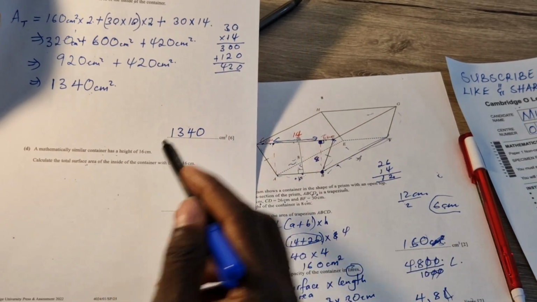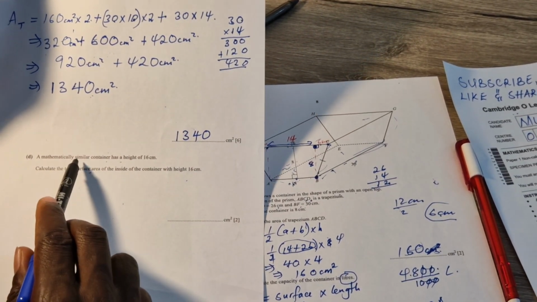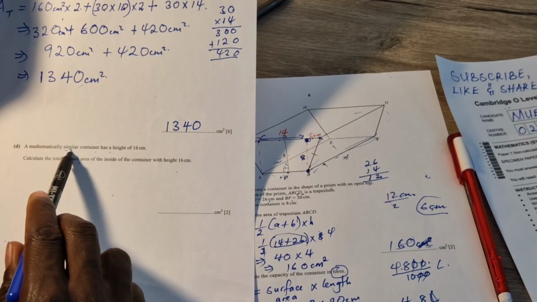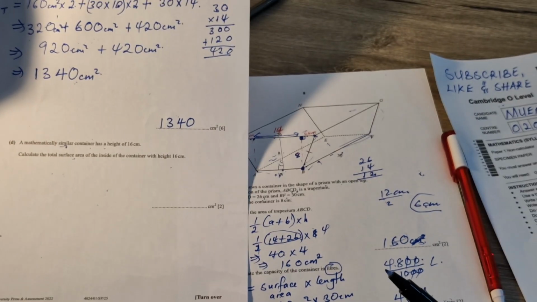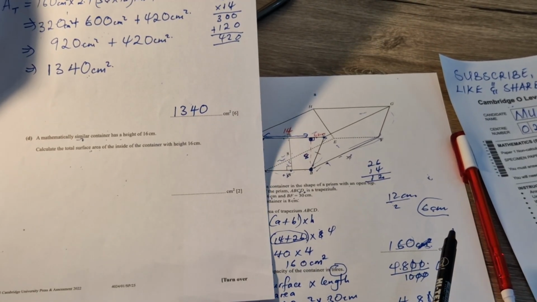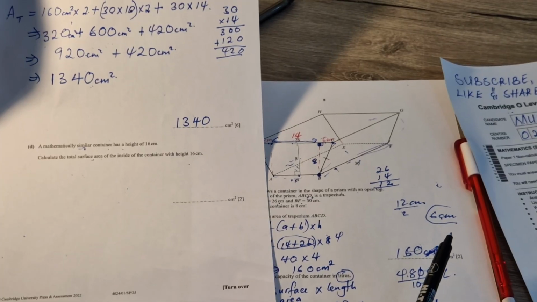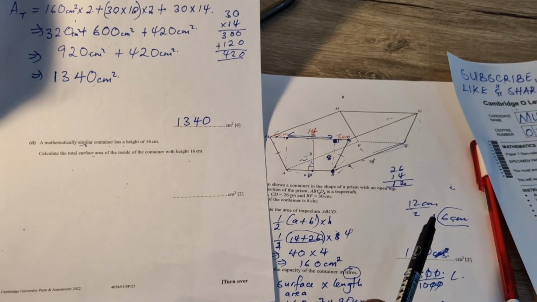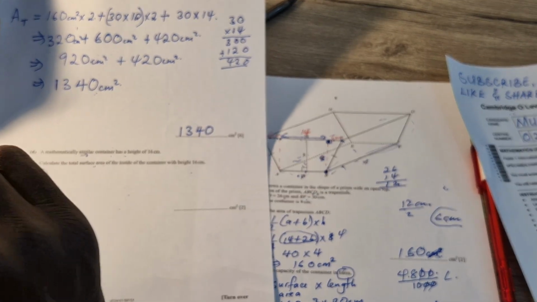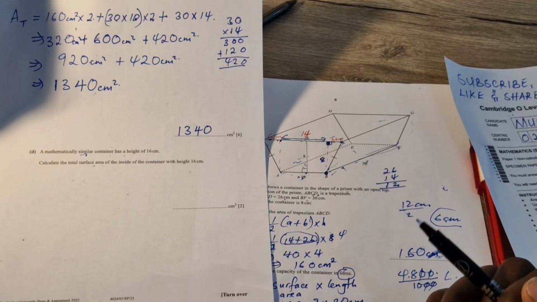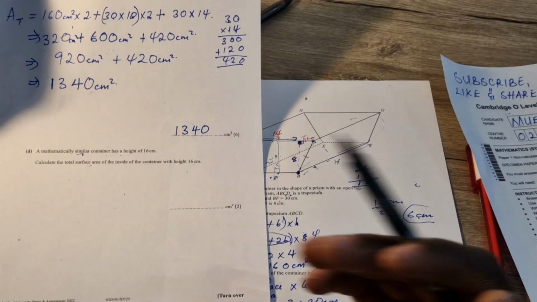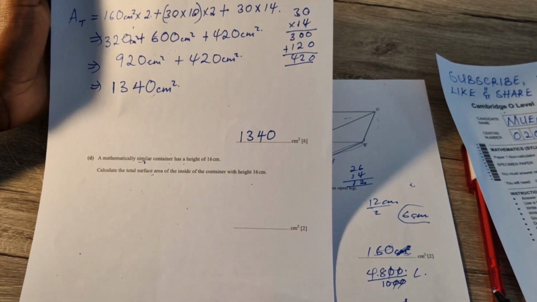Whenever they tell you about the word similar, it's similarity of shapes. So if shapes are similar, we know that the ratio of their sides can give you the ratio of the area.